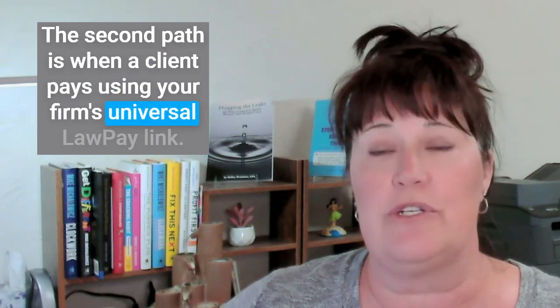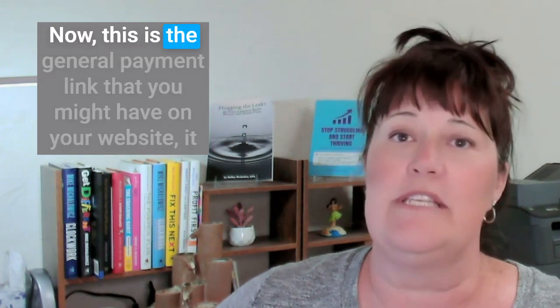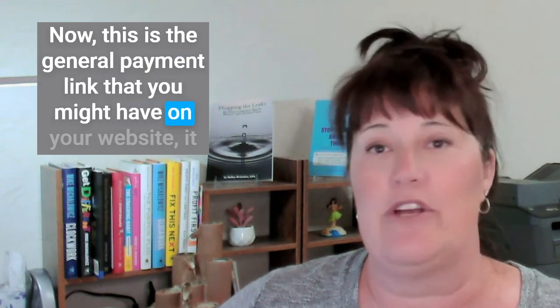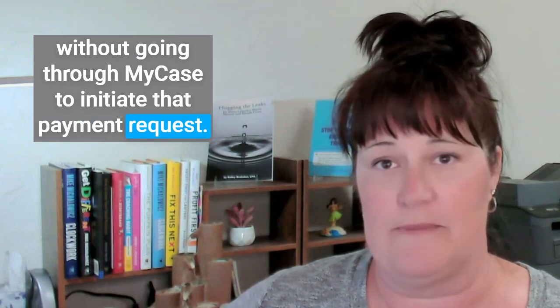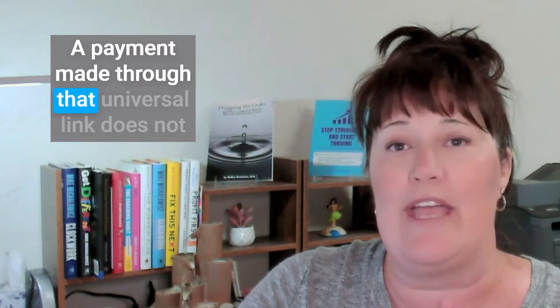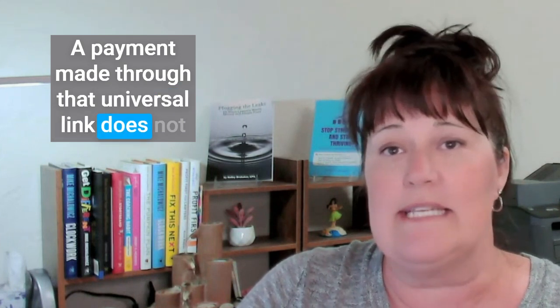The second path is when a client pays using your firm's universal LawPay link. Now, this is the general payment link that you might have on your website. It might be in your email signature, or you sent it directly to a client without going through MyCase to initiate that payment request. But here's what's happening. A payment made through that universal link does not automatically post into your MyCase trust accounting records.